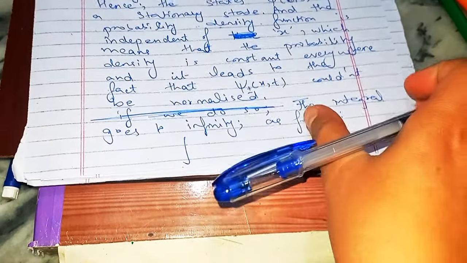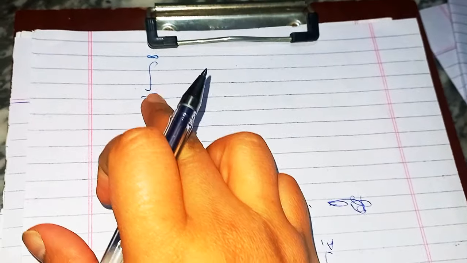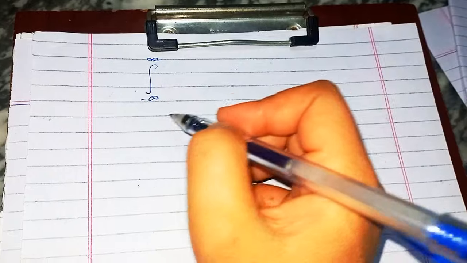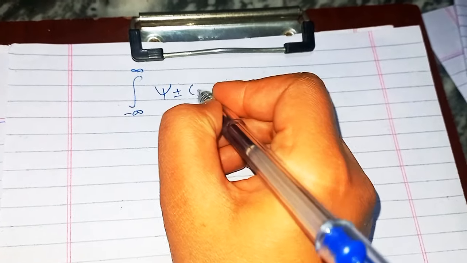The normalization condition is actually, let me write the integral here. This is the integral of the normalization condition. Since the free particle is free everywhere, the integral will go from minus infinity to plus infinity.